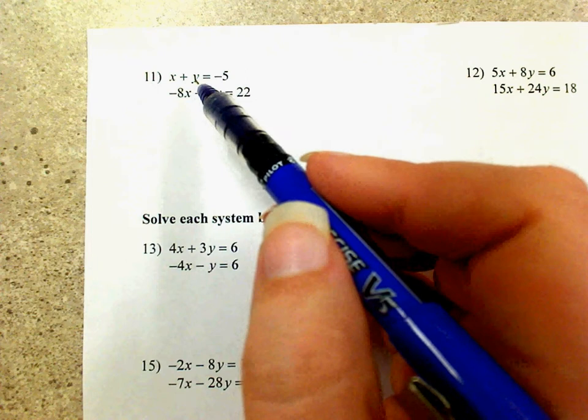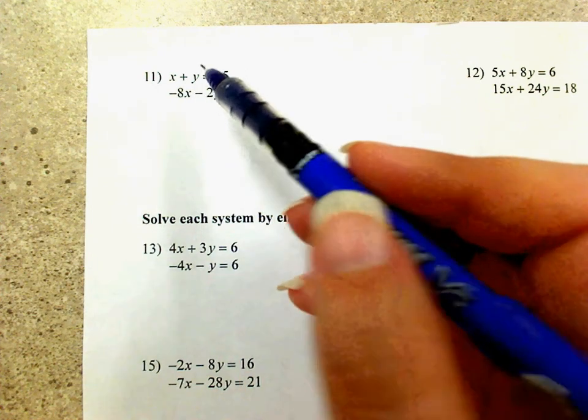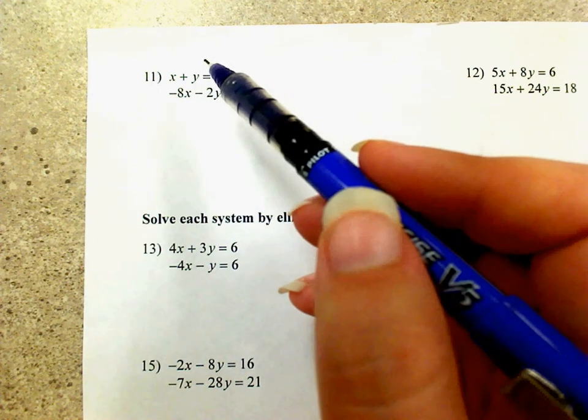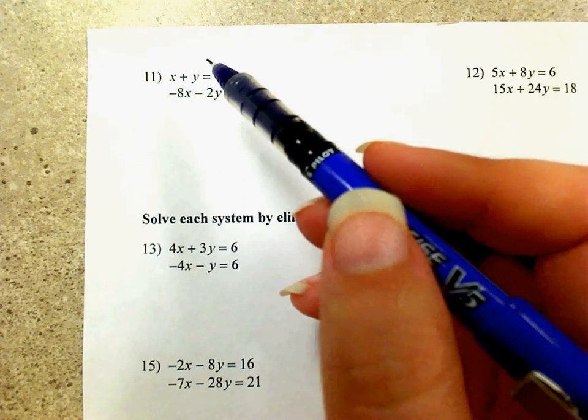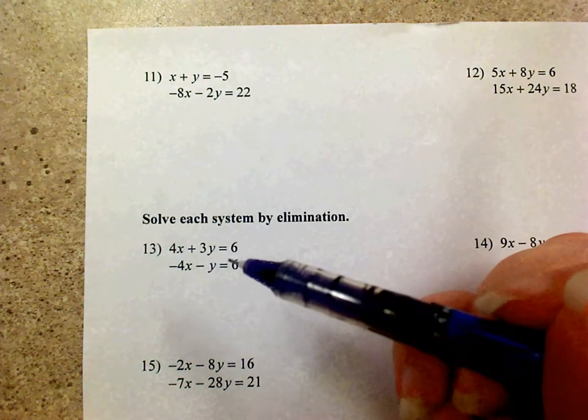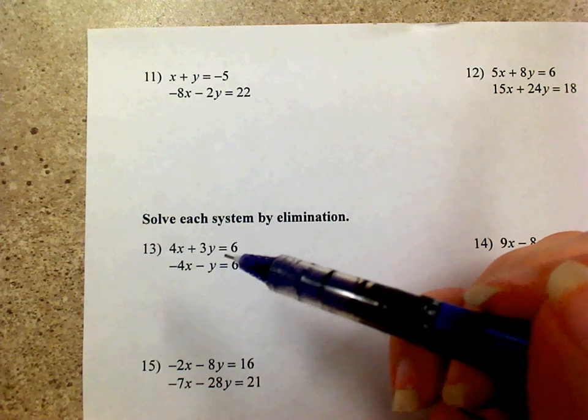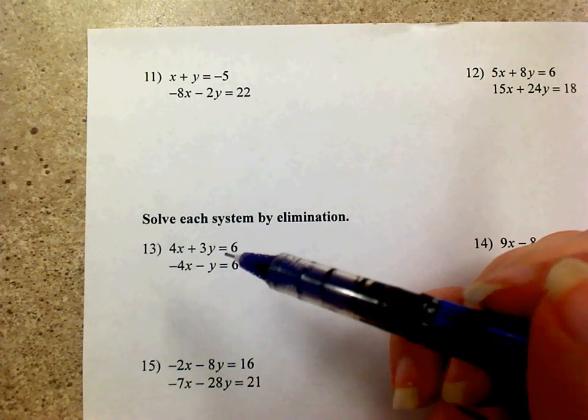So which one do you want to solve for, x or y? Curtis, head up. Which one do you want to solve for, x or y? Guys, focus.